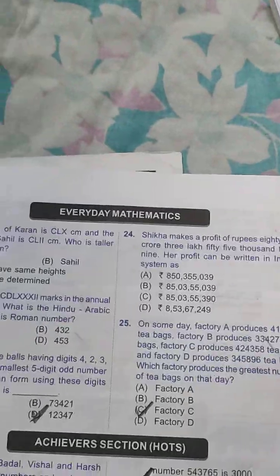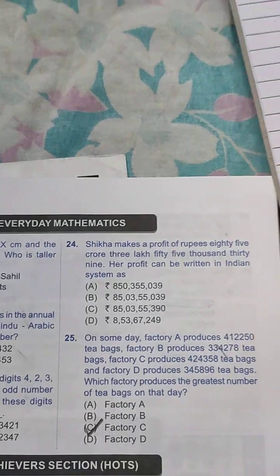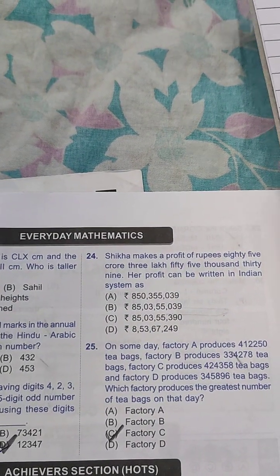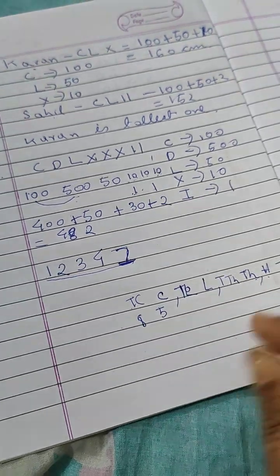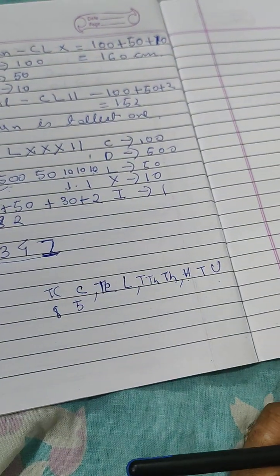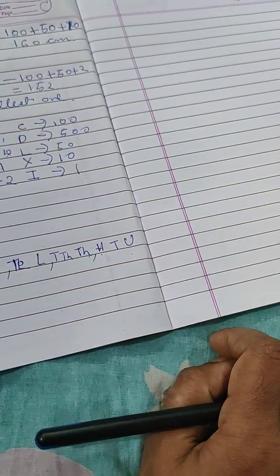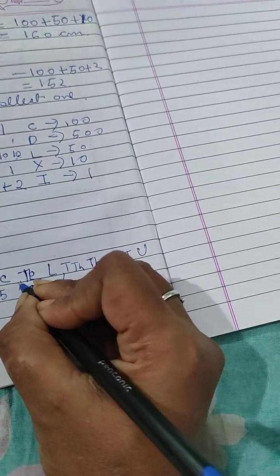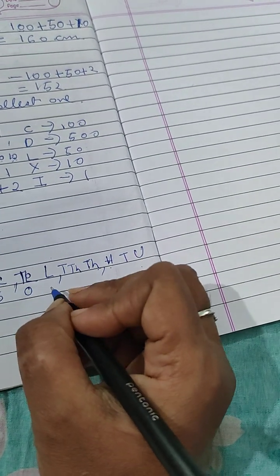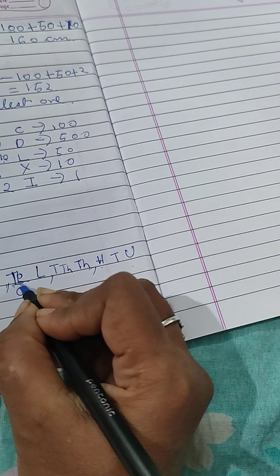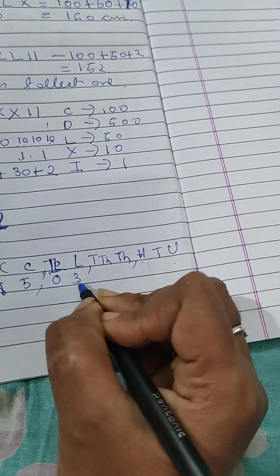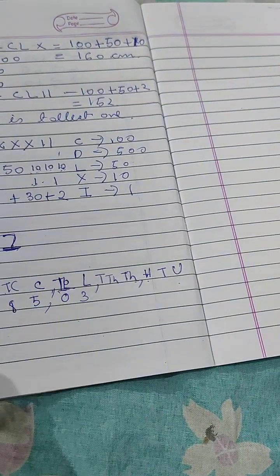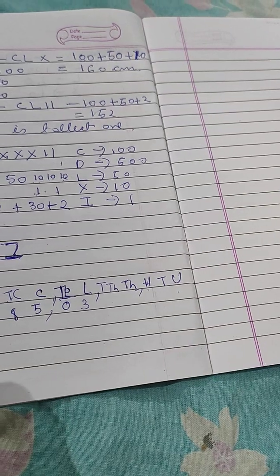Let's go for it. Here they said what? 85 crores. So here 85 crores. Then they said 3 lakh. So 03. It's not 30 lakh. It is 3 lakh. So this ten lakh space will remain empty. It's 3 lakh. Then we have 5,000.